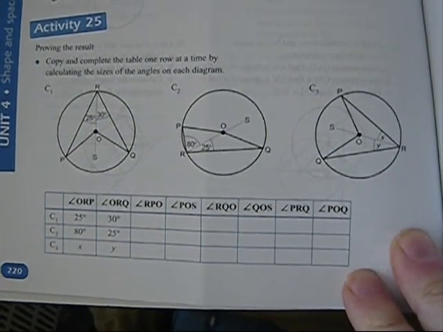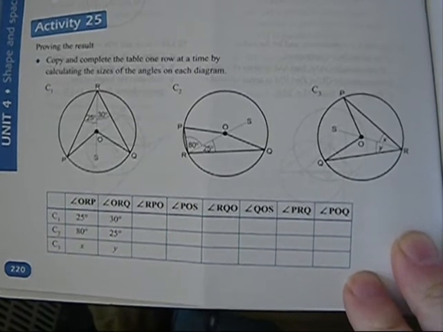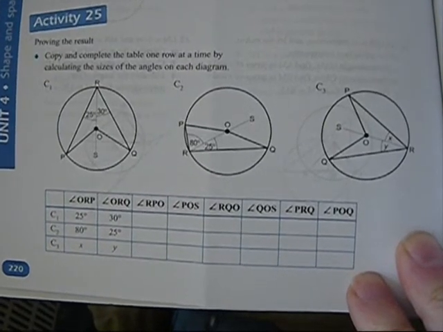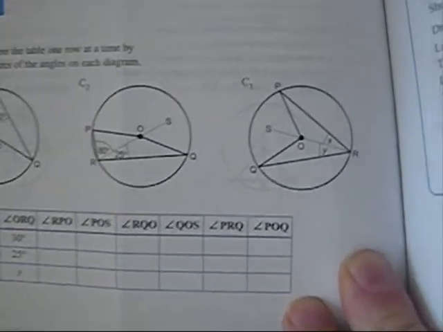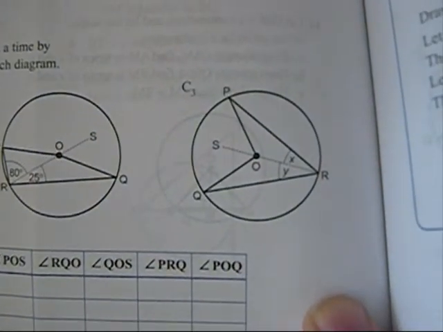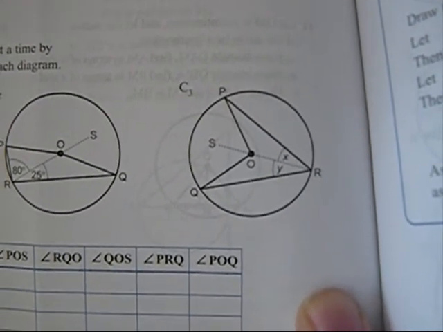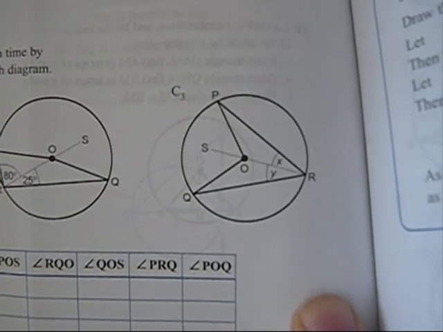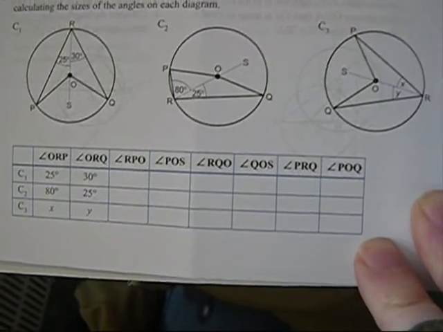Right, this is the activity we're doing from the textbook, which is finding the angles, measuring the angles, and we're going to do this activity, complete this circle. I'm going to put in values for x and y, and then find out the other angles to complete that table. So that's the recommended textbook we've been using.